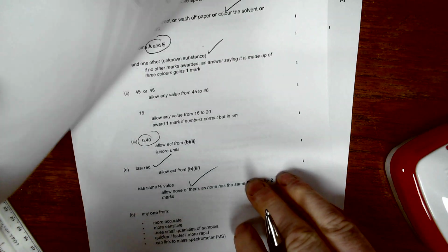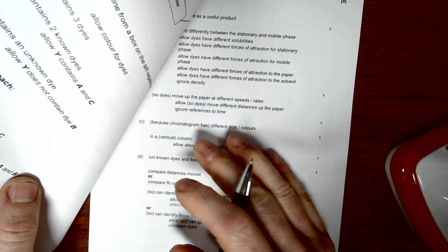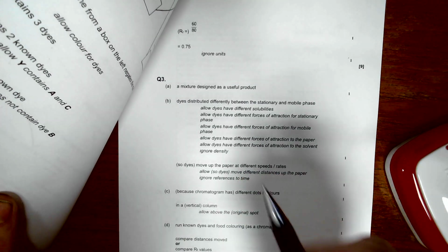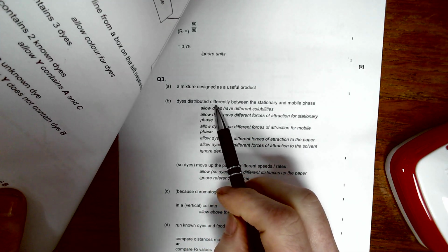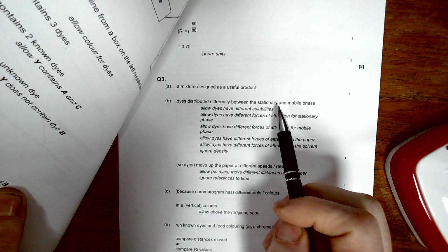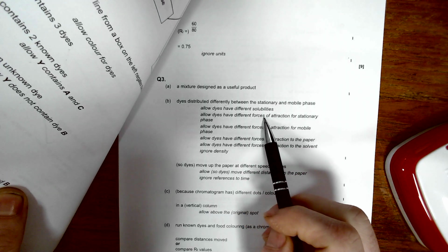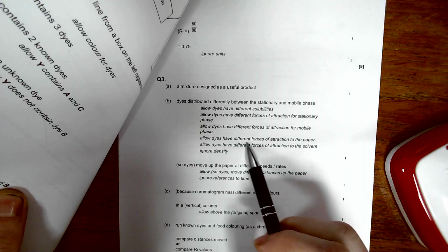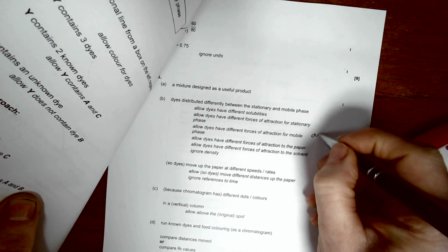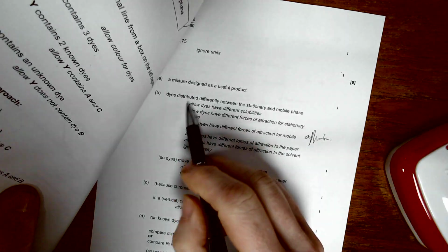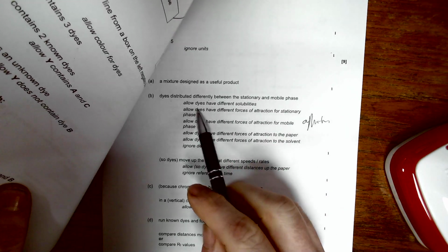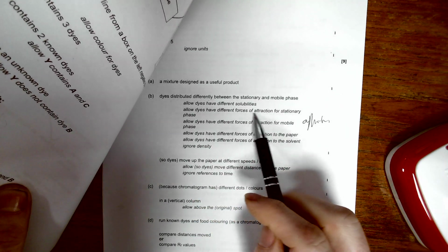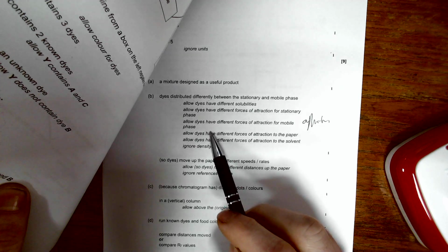3B. The dyes are distributed differently between the stationary and mobile phases. Different forces of attraction. I've written the word affinities, which is definitely allowed. They're distributed differently. Dyes have different solubilities, different forces of attraction for stationary phase and mobile phase.